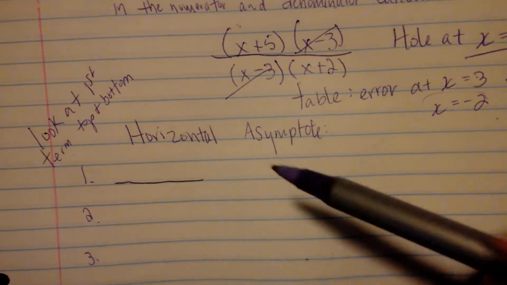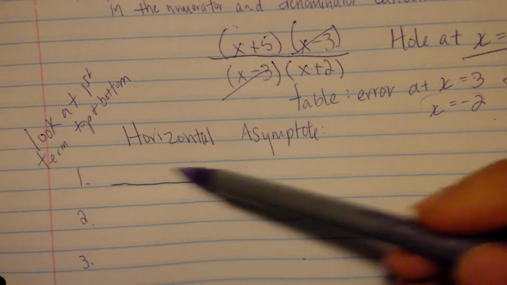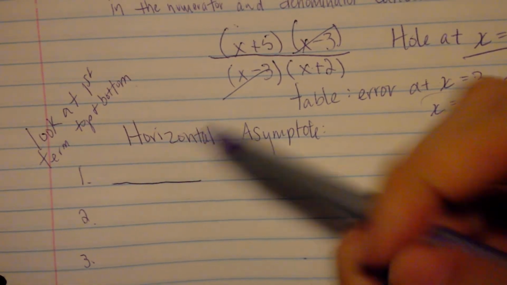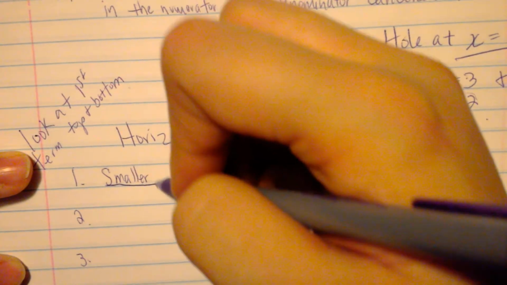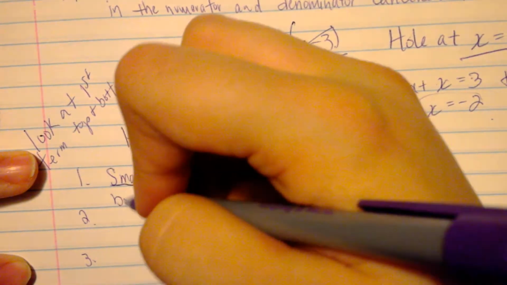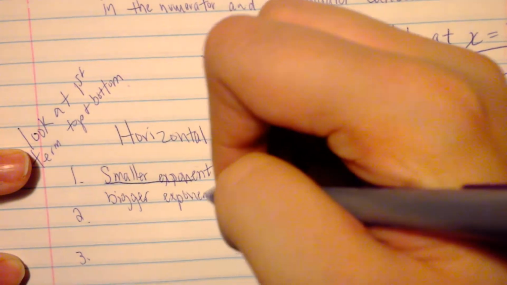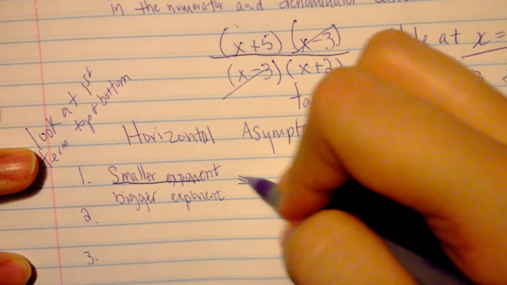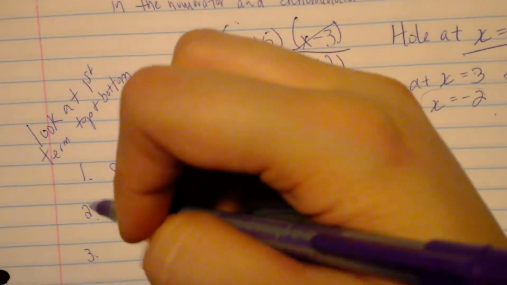But you're only looking at the first term, top and bottom, because most of ours are written in descending order with the biggest exponent first. And so if the smaller of the 2 exponents is on top, and the bigger exponent is on bottom, that's going to give you a horizontal asymptote at y equals 0.